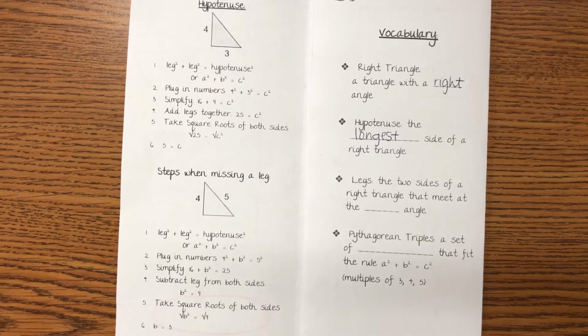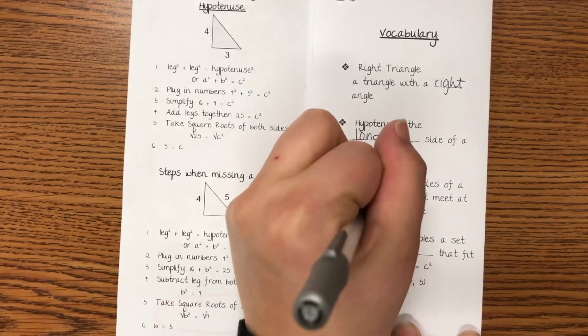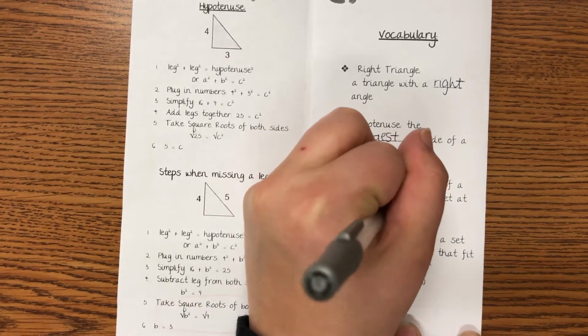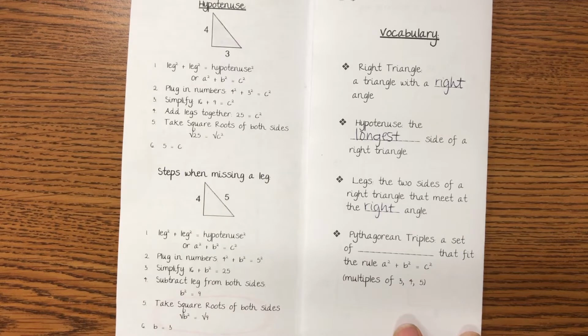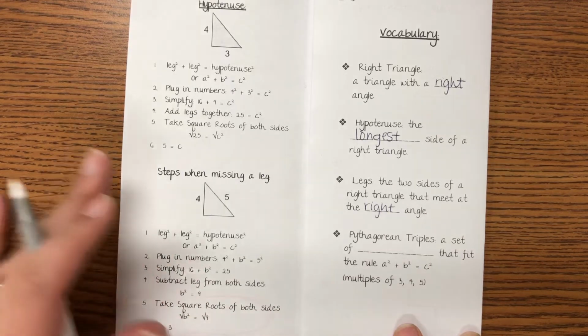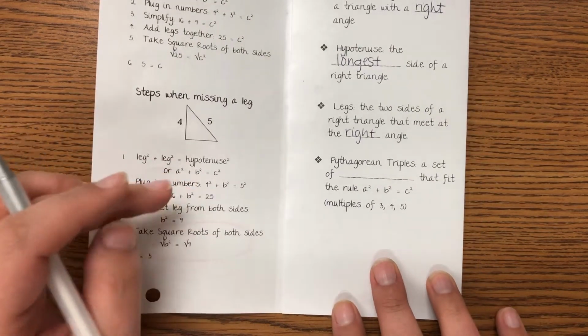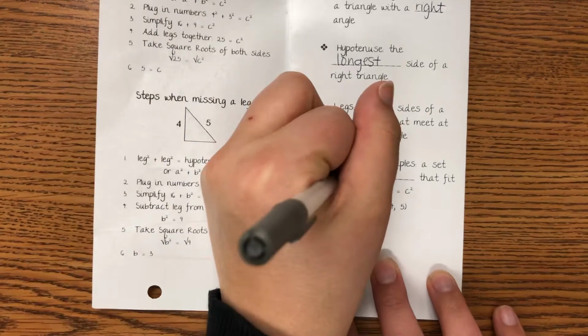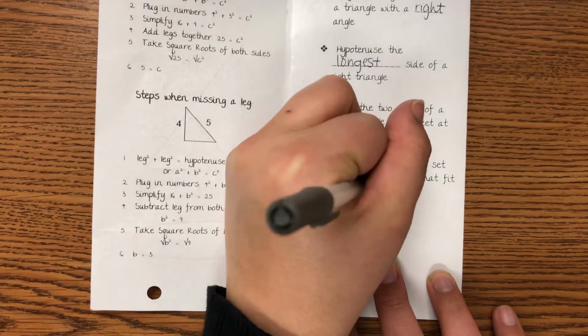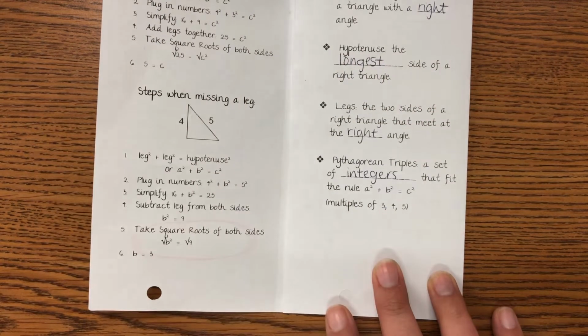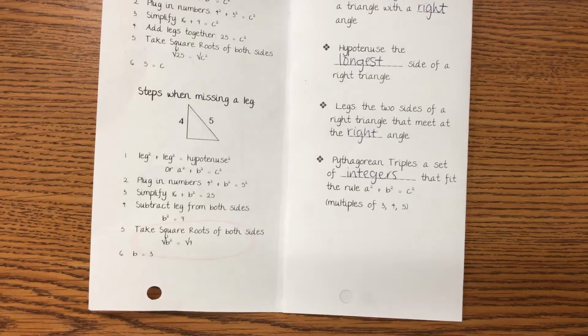Your legs are the two sides of a right triangle that meet at the right angle. And then the last one, Pythagorean triplets are a set of integers that fit the rule a squared plus b squared equals c squared.